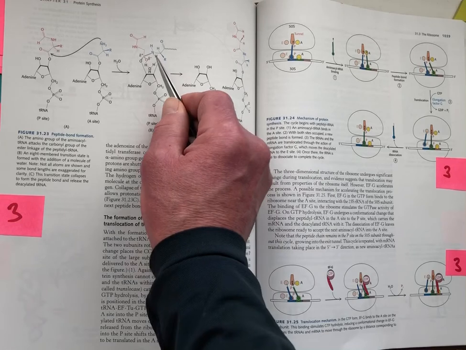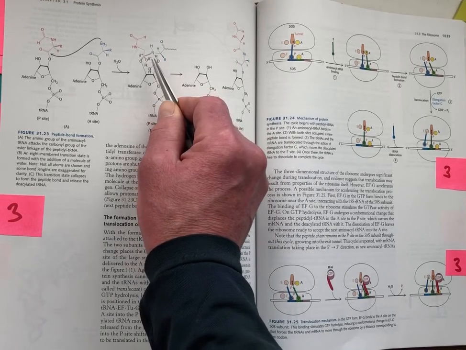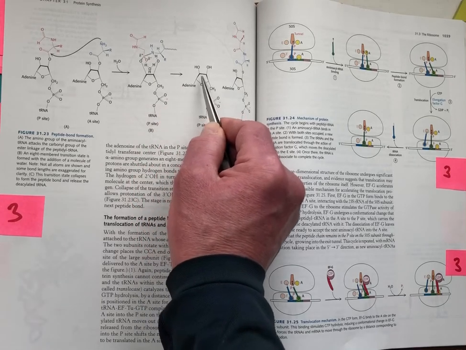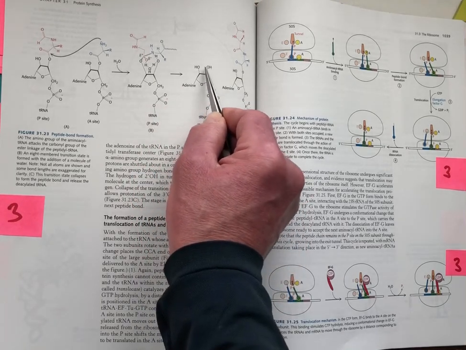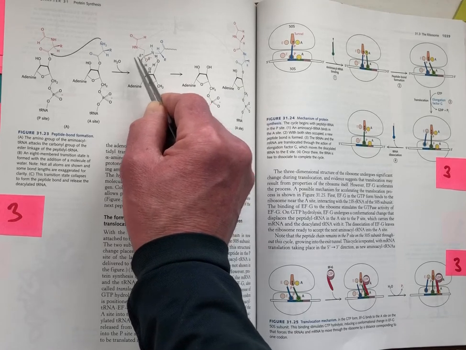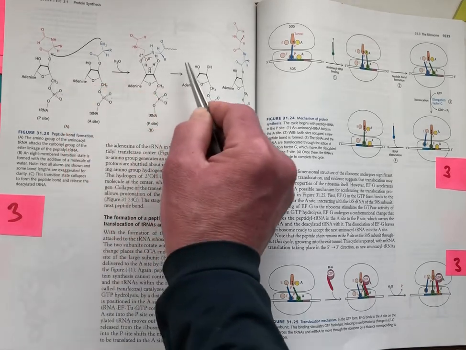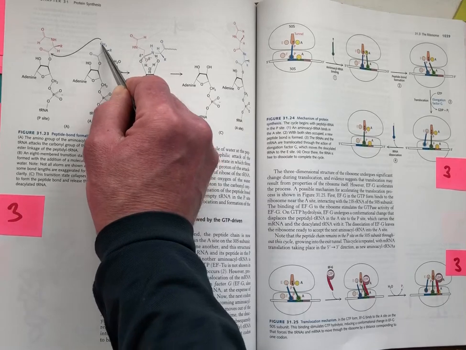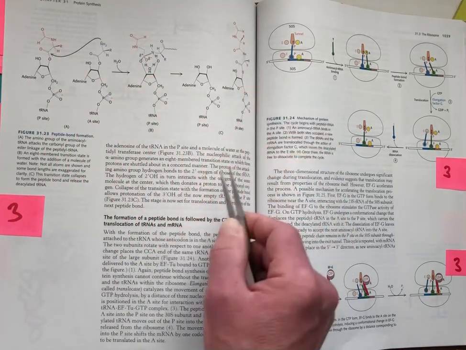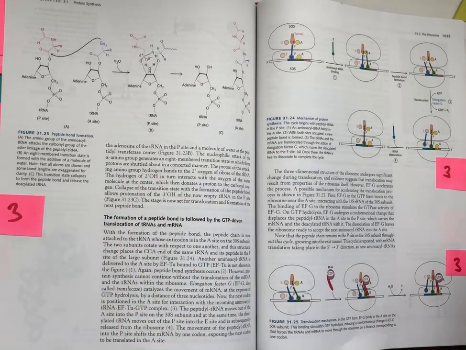But now we're making a peptide bond, and if things go well, the leaving group will be the peptidyl tRNA, so the alcohol group. So this is the bond that's going to be broken right here, and we're forming a new bond between the amino group and this carbonyl carbon, and that bond is shown right here in figure 31.23.